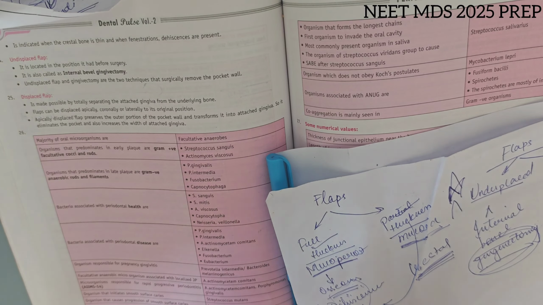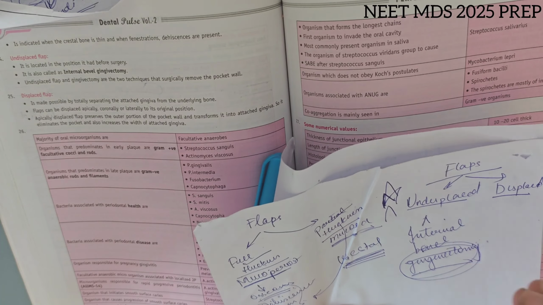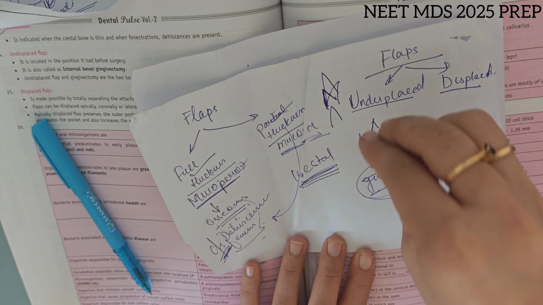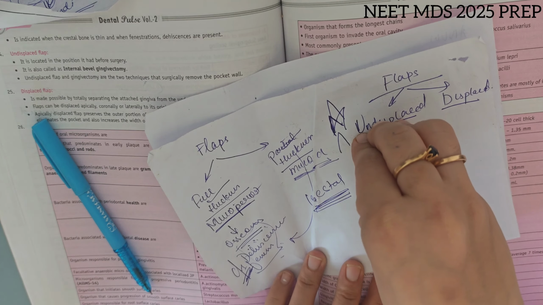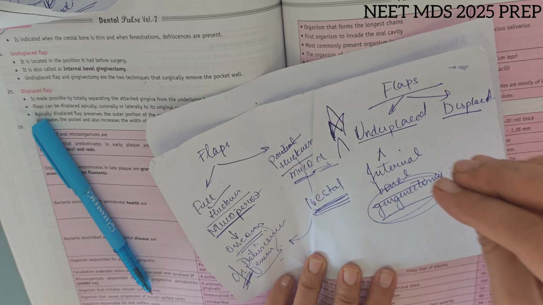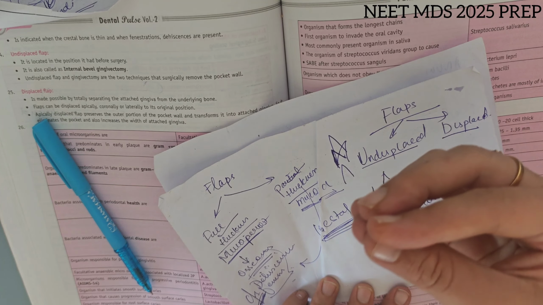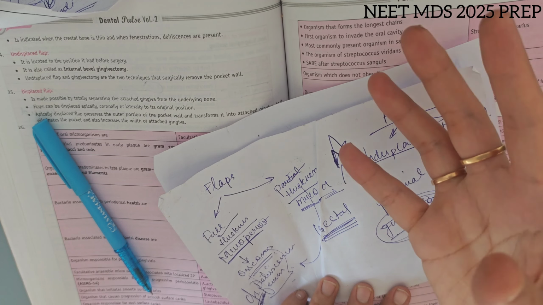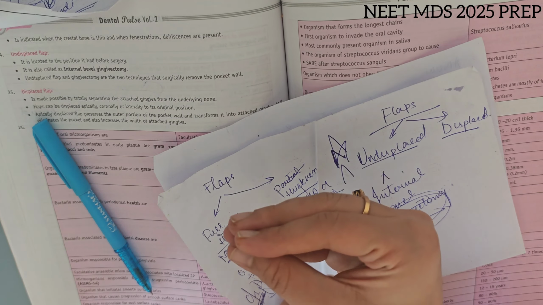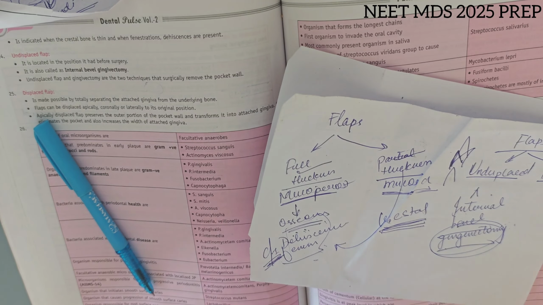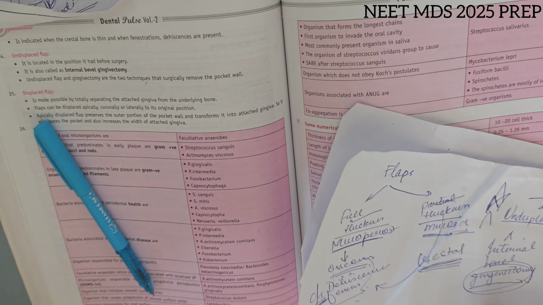Now, this was about the flaps, full thickness and partial thickness, and undisplaced and displaced. Undisplaced is known as internal bevel gingivectomy, which is used to surgically remove the pocket wall. Displaced are apically, laterally, coronally. Apically, it preserves the outer portion of the pocket wall and transforms it into attached gingiva, which eliminates the pocket but increases the width of the attached gingiva.